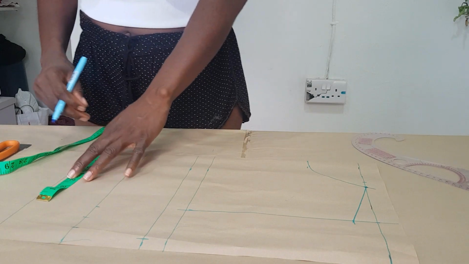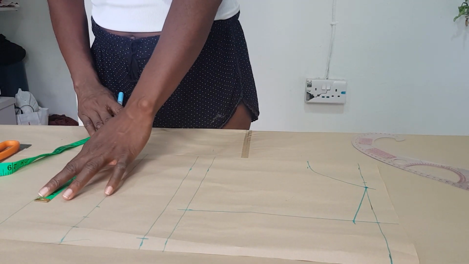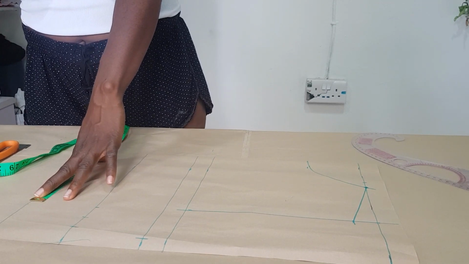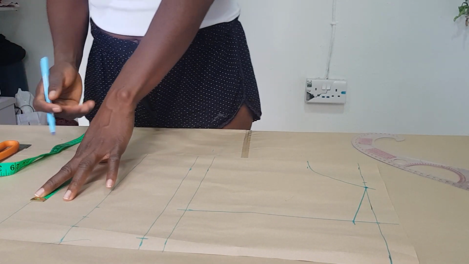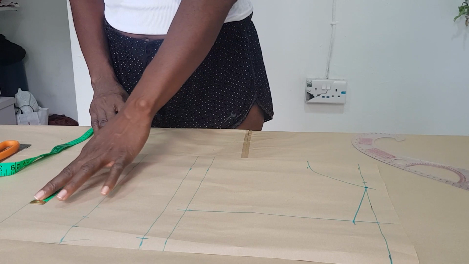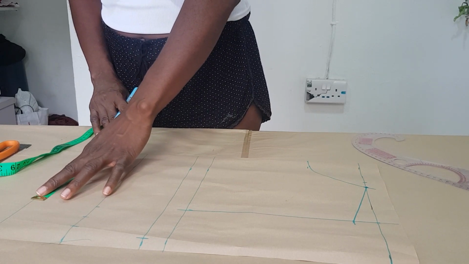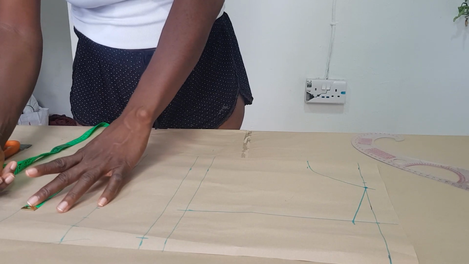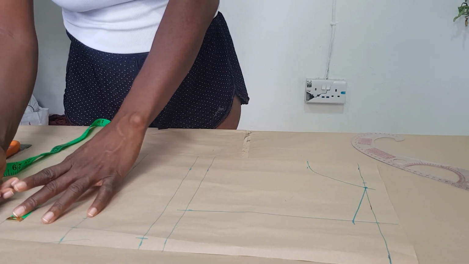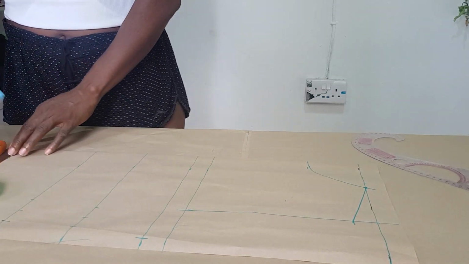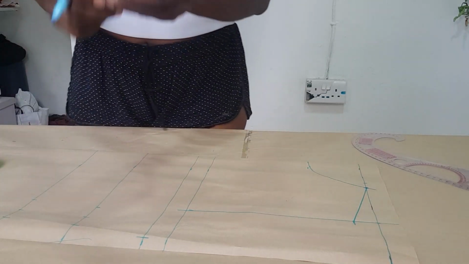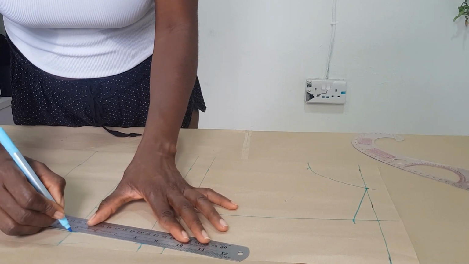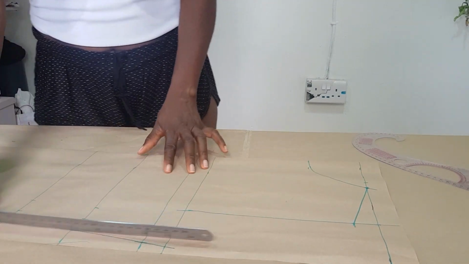Coincidentally, my waist measurement is also 30 inches, so I'm going to also insert the same measurement, 7.5 inches, then 2 inches allowance for my darts. Why do I keep saying darts? My darts, and 1 inch for my allowance. And I'm going to join them together using my ruler to my chest line, from my half length to my chest line.